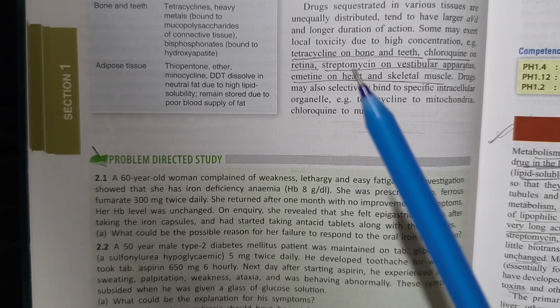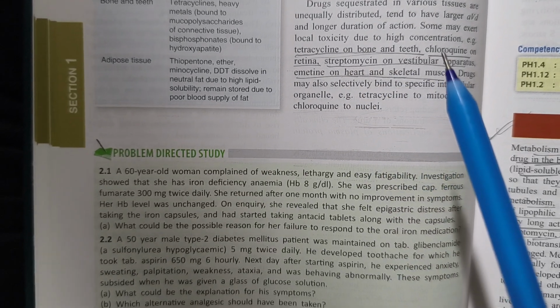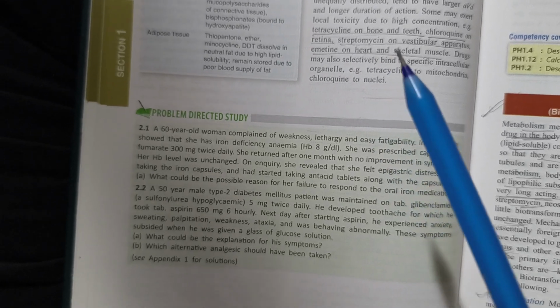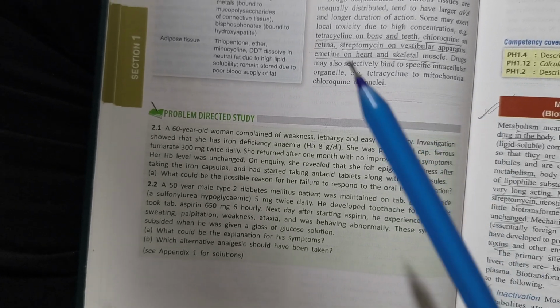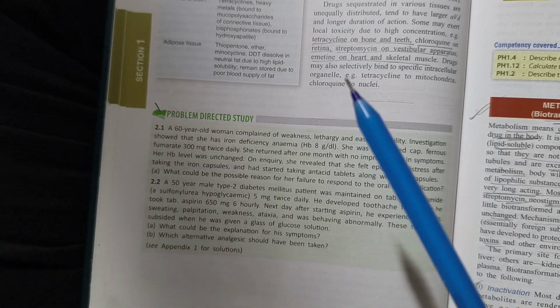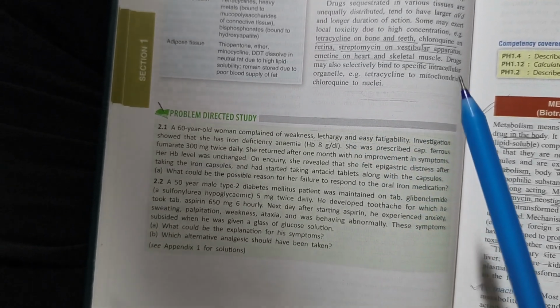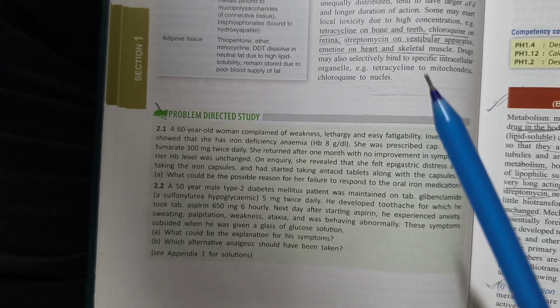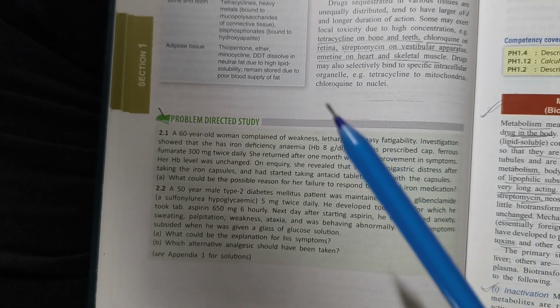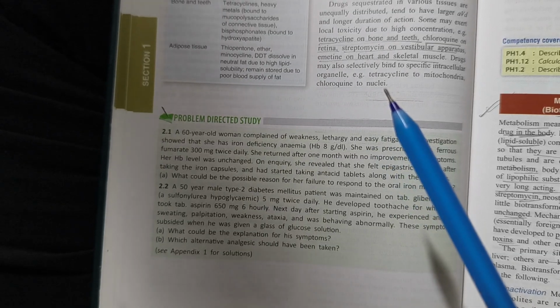For example, tetracycline on bone and teeth, chloroquine on retina, streptomycin on the vestibular apparatus, emetine on heart and skeletal muscle. Drugs are also selectively bound to specific intracellular organelles. For example, tetracycline to mitochondria, chloroquine to nuclei.